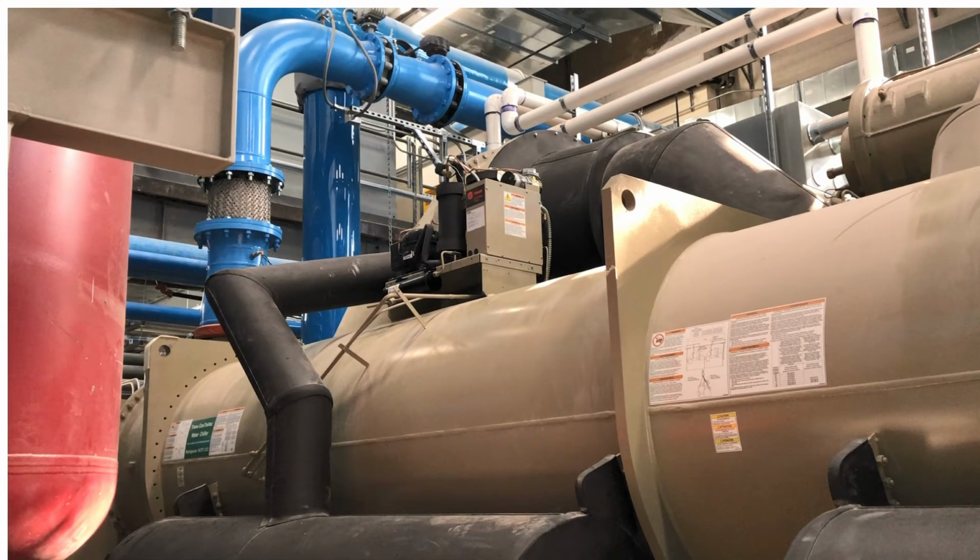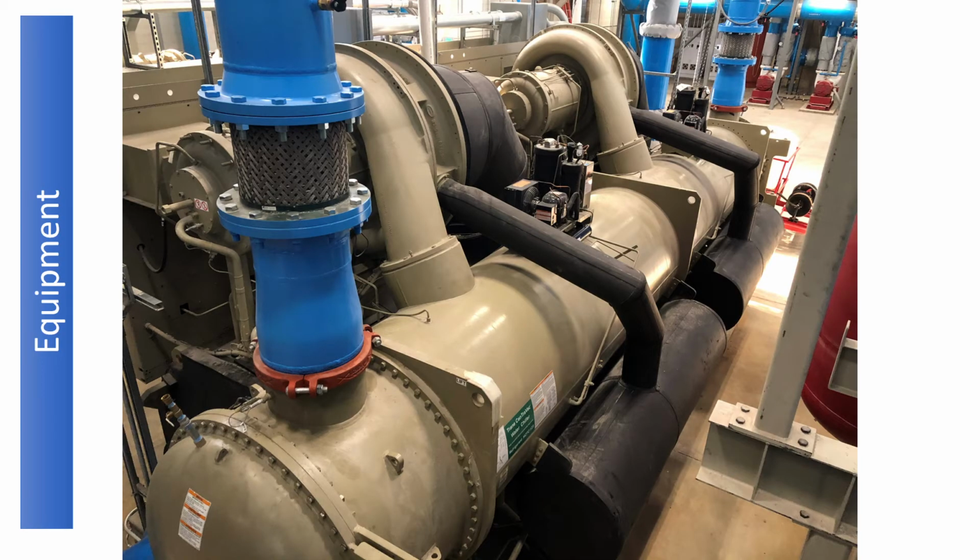I am not tall, and these are giant. And if we look at those from above, this is the condenser bundle. So this is what's getting the water from the cooling tower. The evaporator bundle is underneath all this equipment in the back, but it basically has the same round end cap. It's a shell and tube heat exchanger, basically.